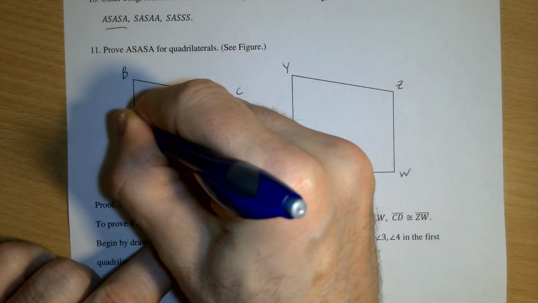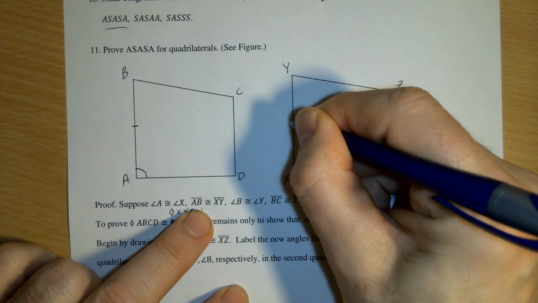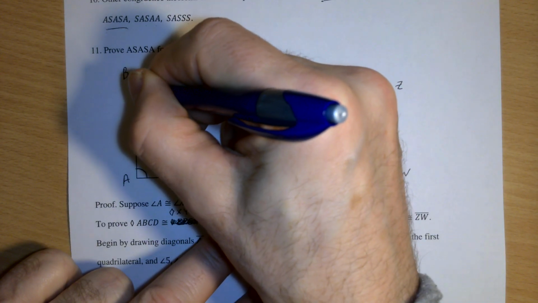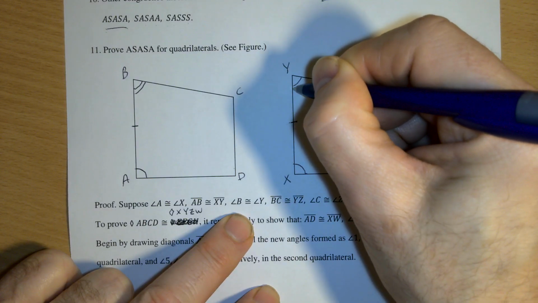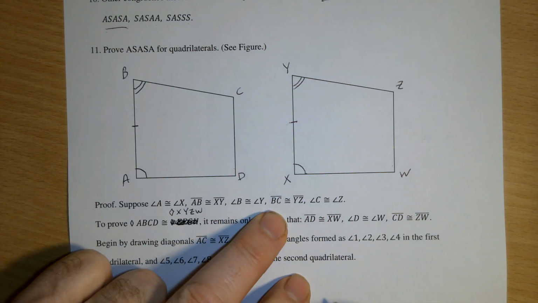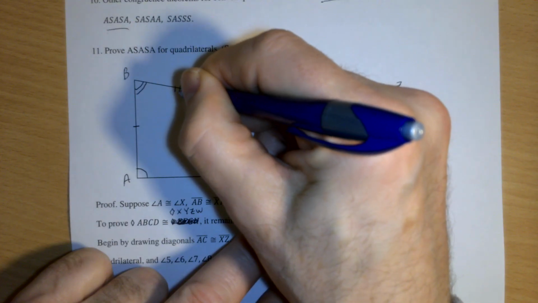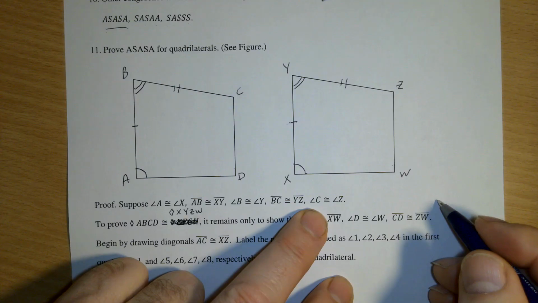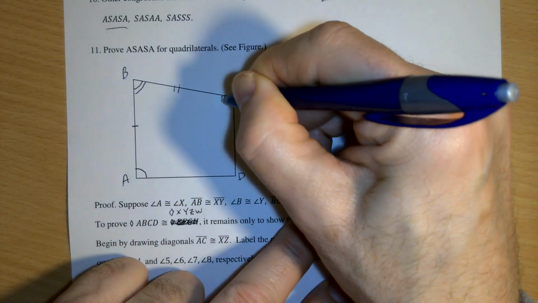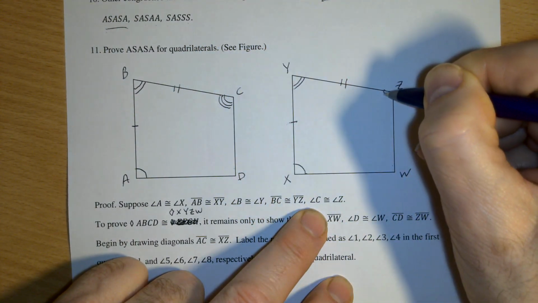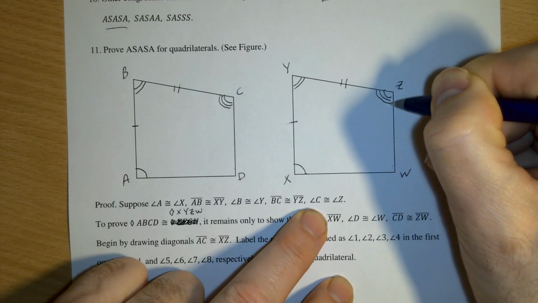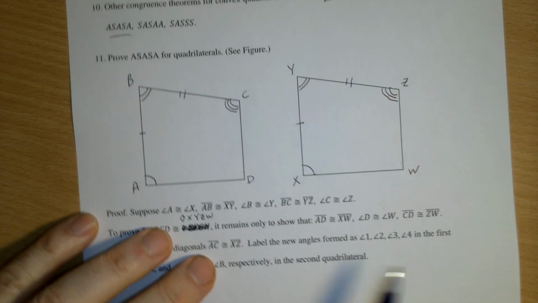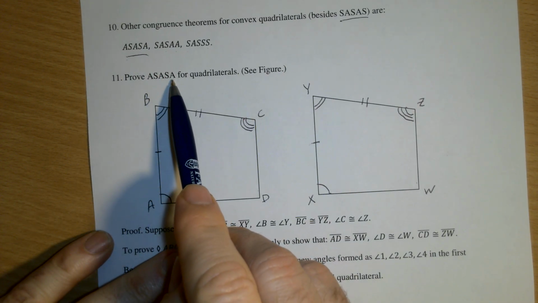AB, that side, is congruent to XY. Angle B, the next one, we'll put two notches around that one, is congruent to angle Y. And then the line segment BC, 1, 2, 1, 2. And then finally the angle C, 1, 2, 3, 1, 2, 3. We are given that those are congruent. So we have angle, side, angle, side, angle.